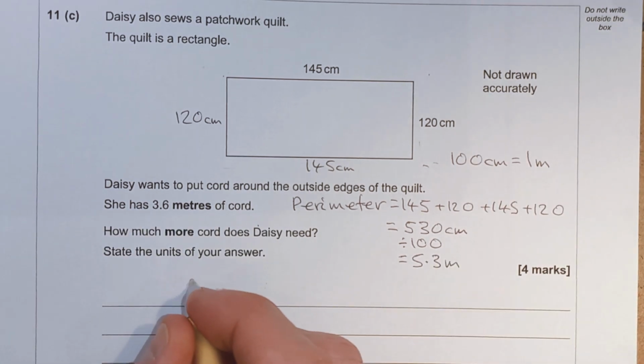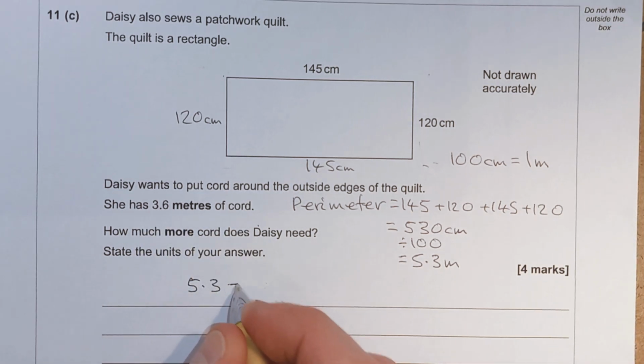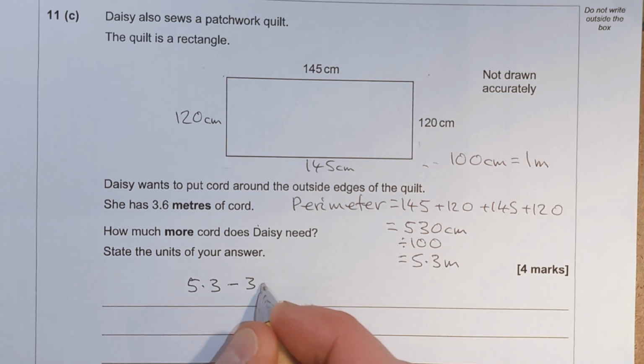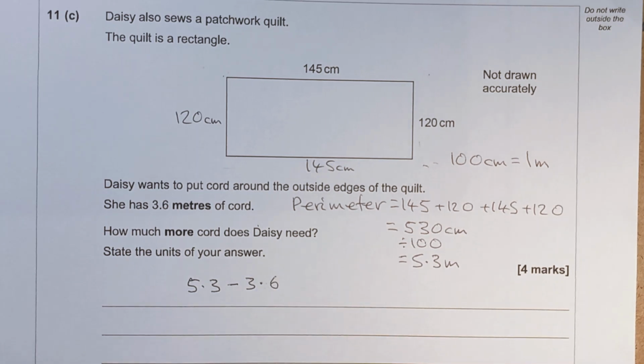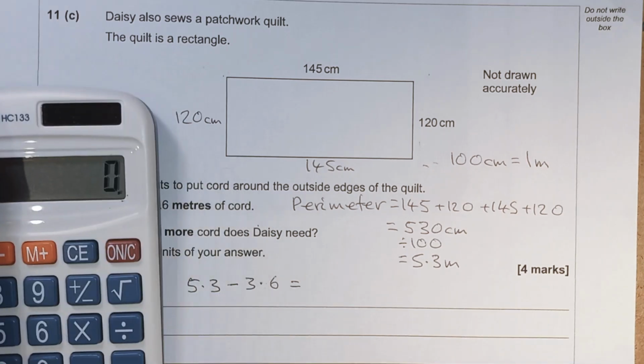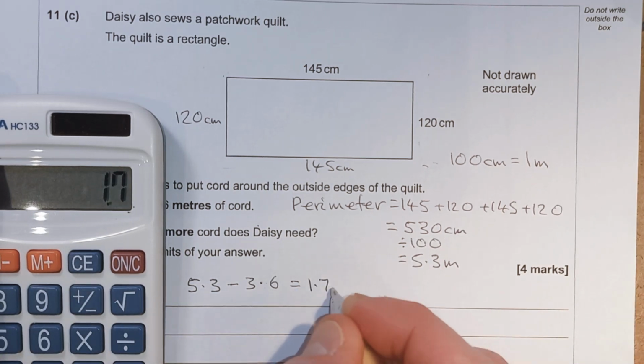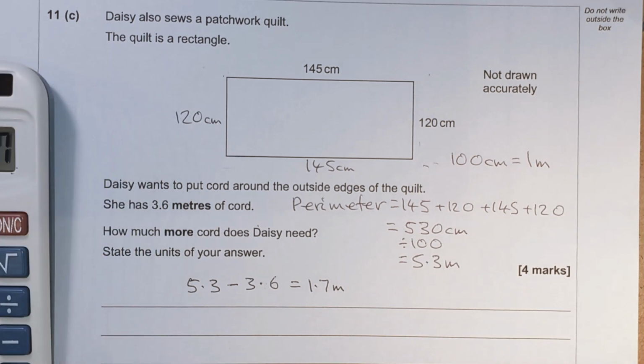So she needs 5.3 metres. She's got 3.6. So if we subtract how much she's got, this is going to give us the extra that she needs to buy. So 5.3 minus 3.6 equals 1.7 metres.